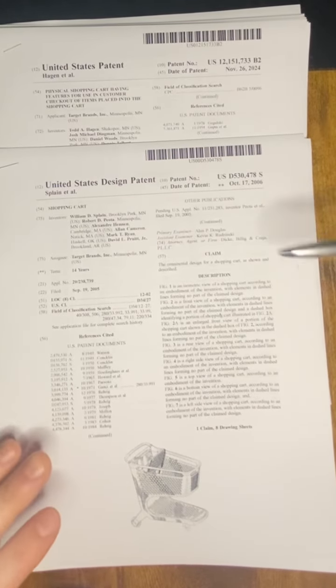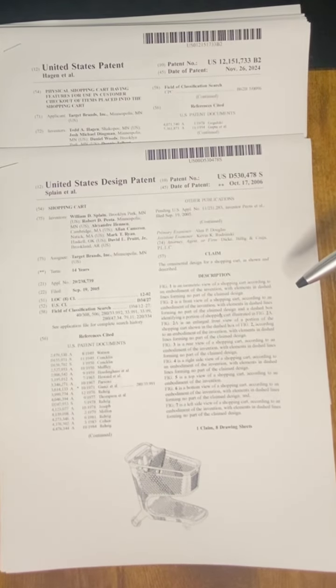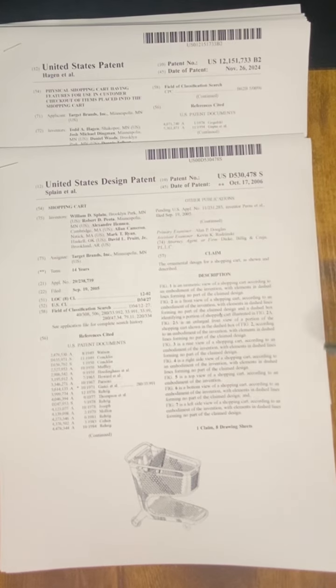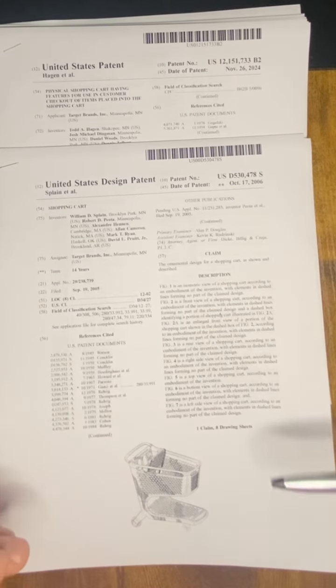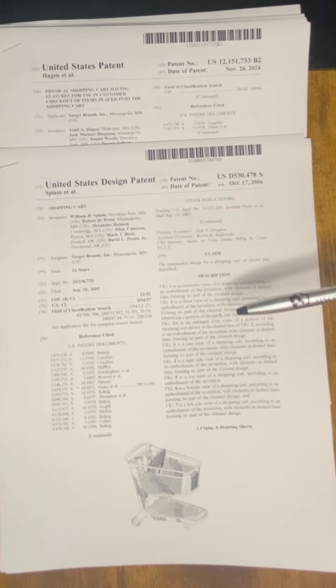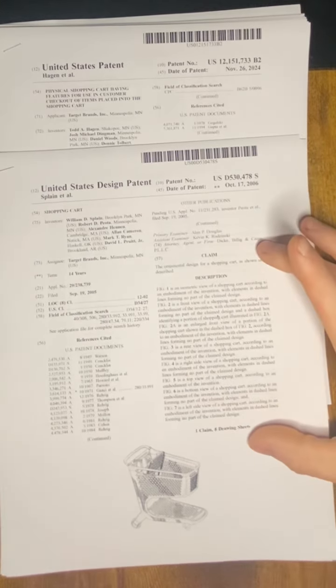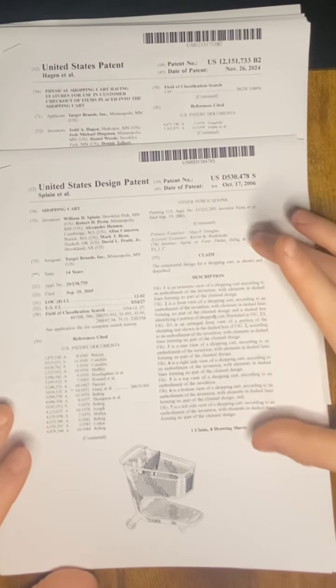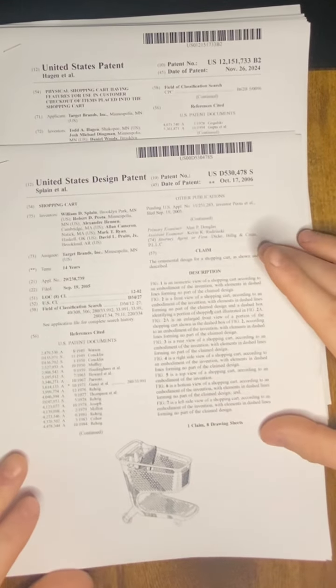So again, a design patent is basically dictated by the figures. The metes and bounds of what the design patent covers are dictated by the figures, how they're illustrated, whether the lines are broken, whether they're solid, whether there's stippling, whether there's shading. All that factors into design patent coverage. And there's very little written description in a design patent. This is the extent of the written description in a design patent here.